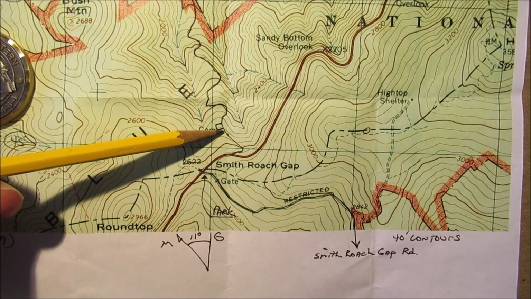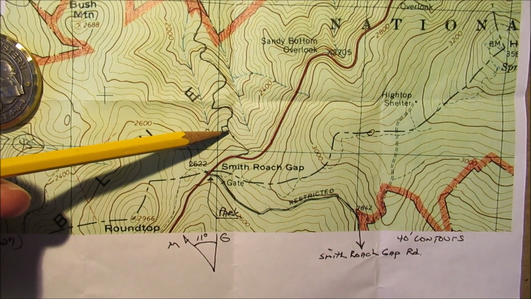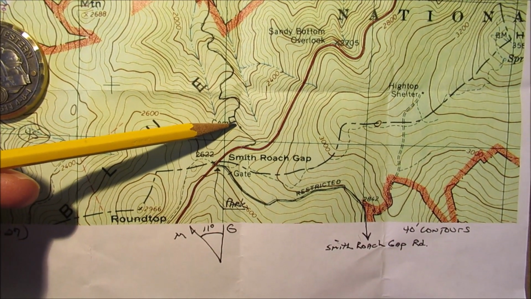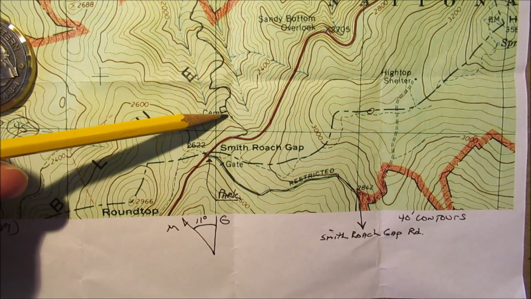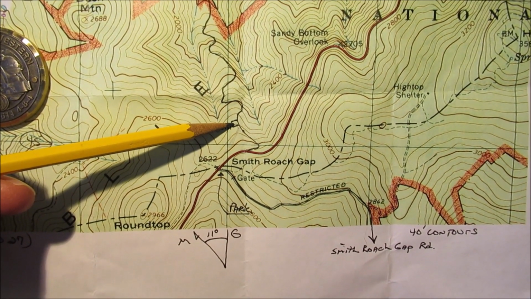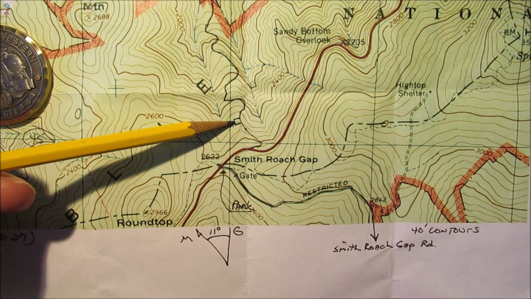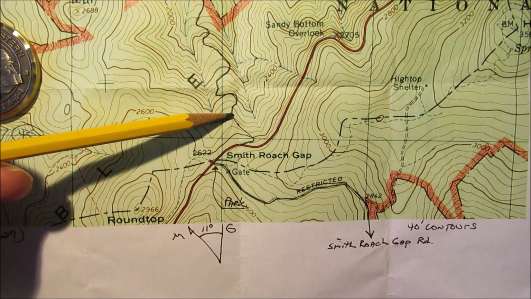Right before you get to the cemetery, you'll see this rock wall, about a 4-foot high rock wall, which is actually reinforcement for another road that comes over like this. So just above the rock wall, if you walk a little further to the west, you'll see the old cemetery.